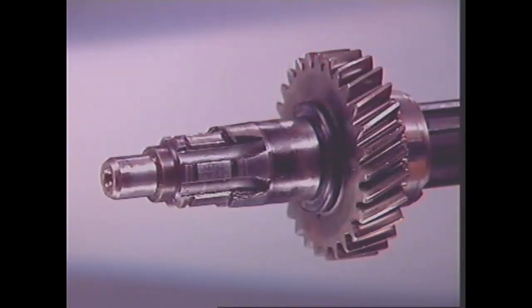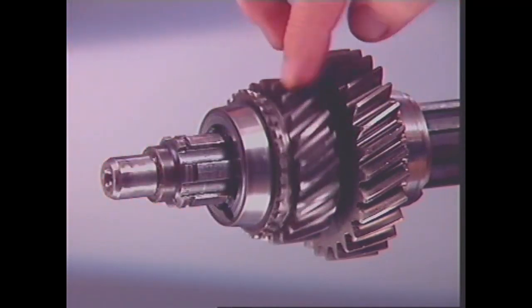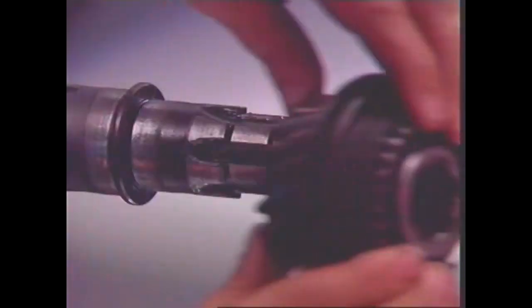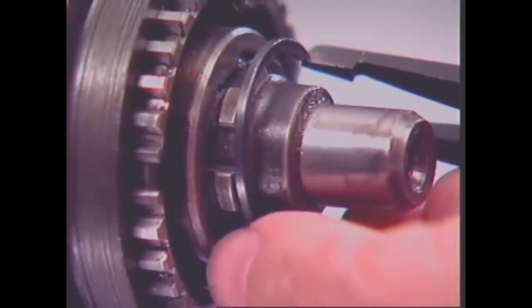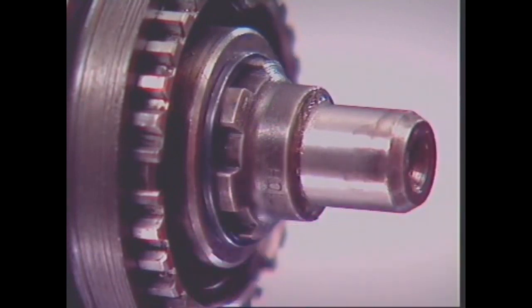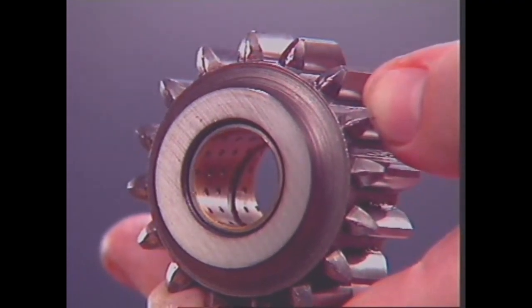Machined and hardened surfaces on the main shaft can provide bearings for the freely rotating gears. Flanges and snap rings on the main shaft locate the gears and cater for end thrust. A plain bearing is also used for the reverse idler.